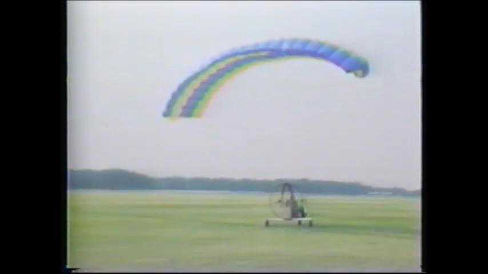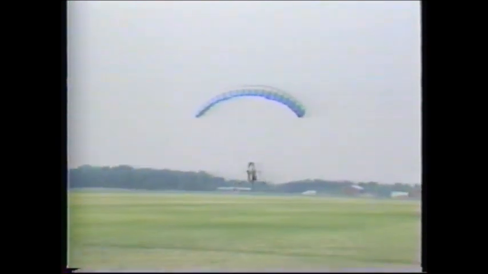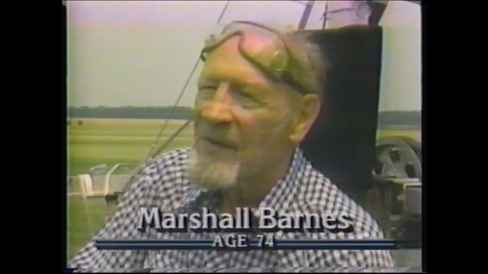The oldest flyer out here is 74-year-old Marshall Barnes. He's a former heart attack victim who says paraplaning is good for his health. This is beautiful. Low and slow, calm and relaxed, and a lot better than that shuffleboard deal down in Florida. The most beautiful thing is I reduced my wife to about so high in about 2 minutes.